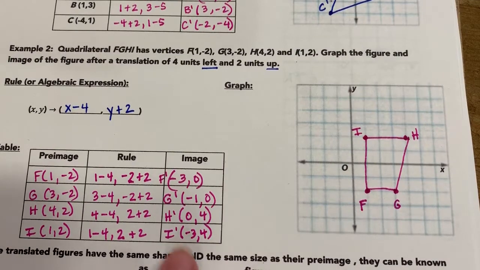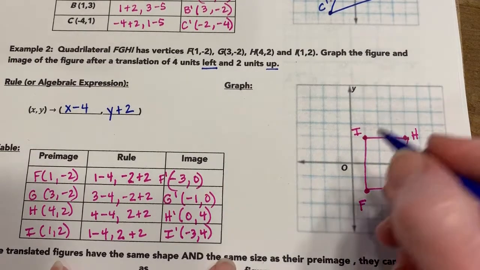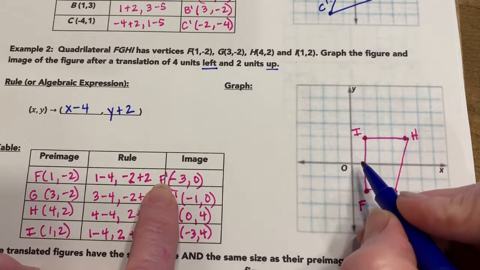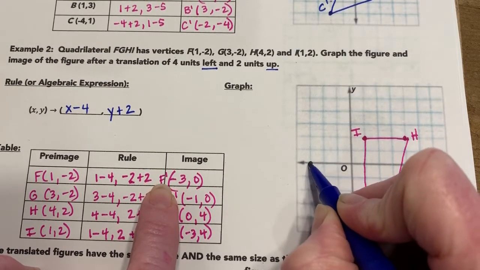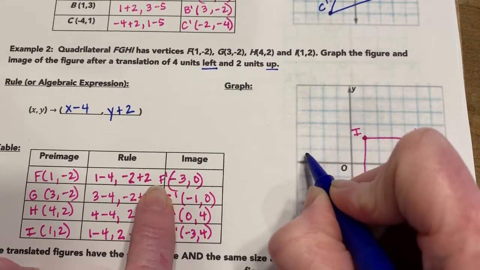All right, and then if I graph the image after it's been translated, then I'm going to start with (-3, 0), so 1, 2, 3, and that would be F prime.